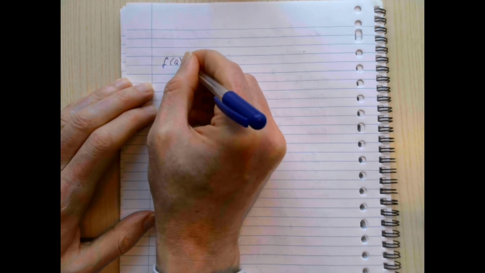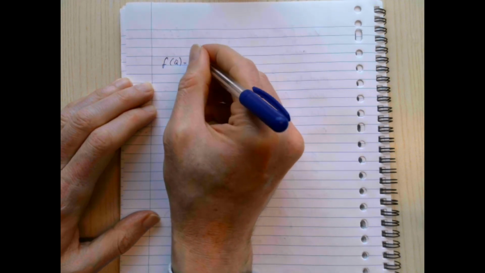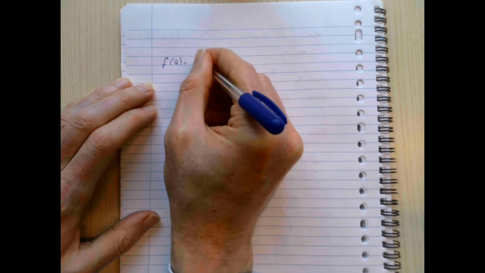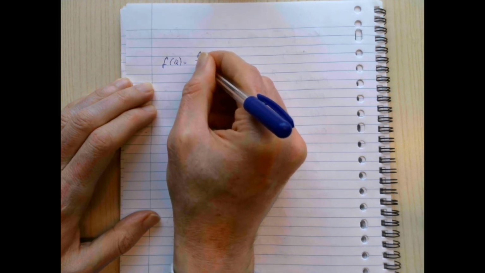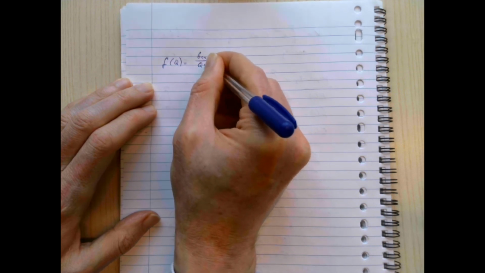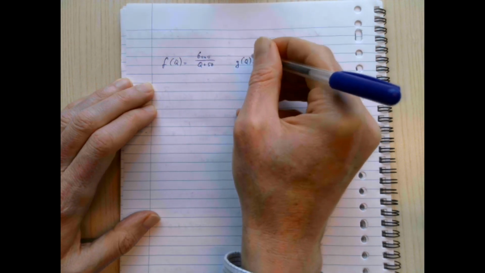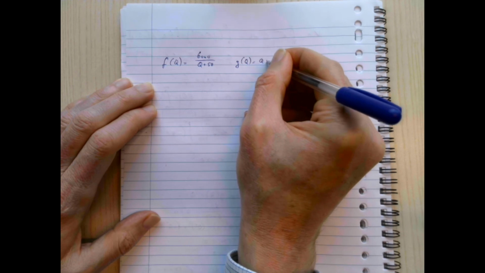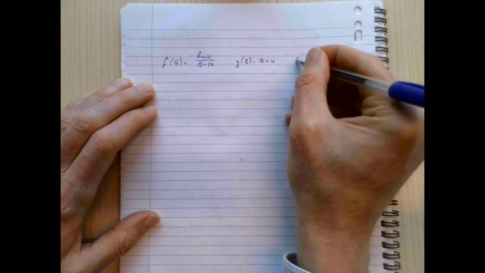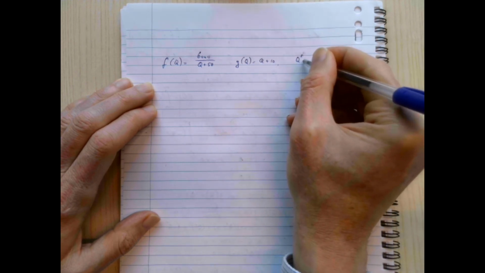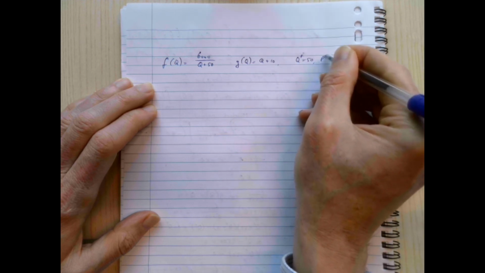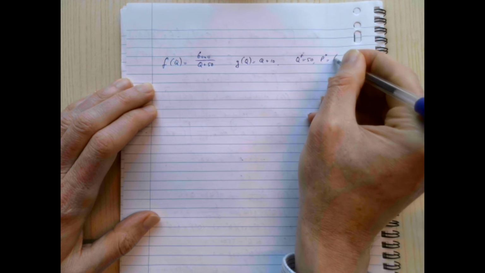The demand function was 6000 divided by Q plus 50, and the supply function was Q plus 10. So we now know that Q star, the equilibrium quantity, was 50, and P star, the equilibrium price, was 60.